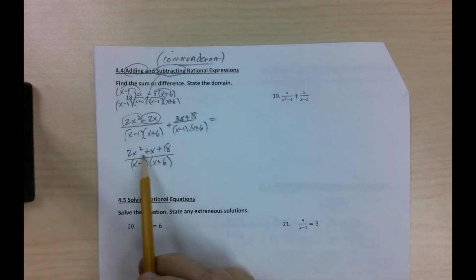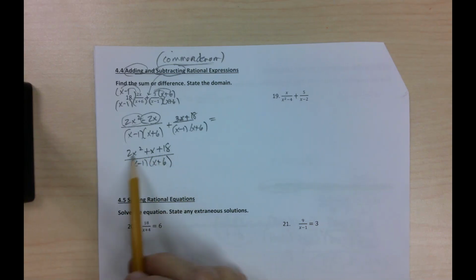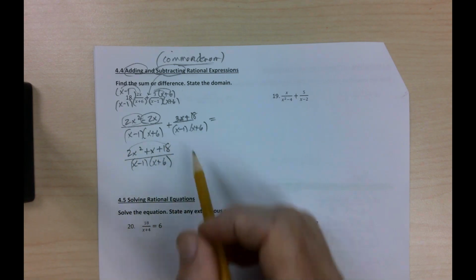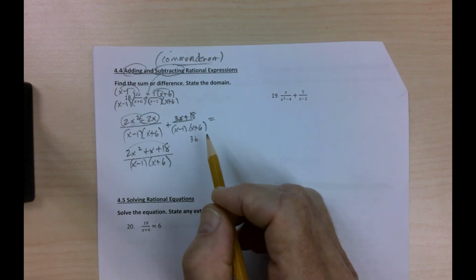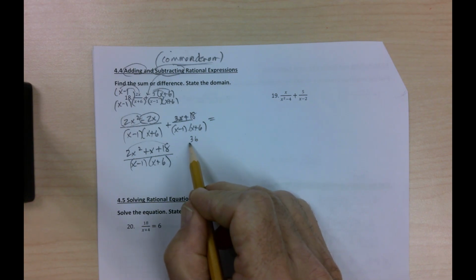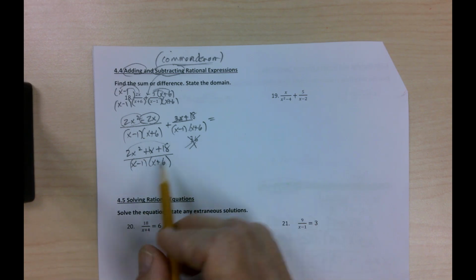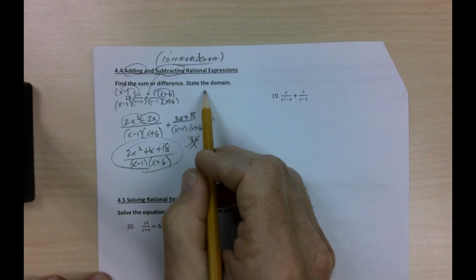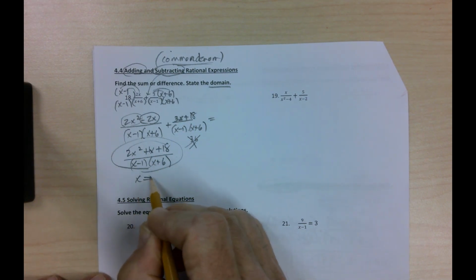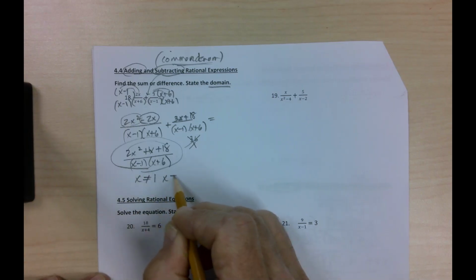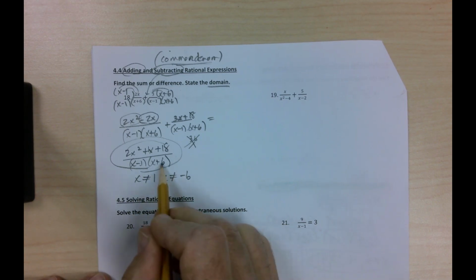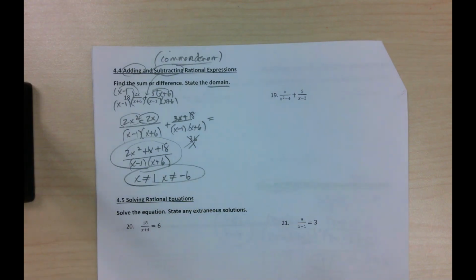Now you should take a second and wonder if you can factor this. So I go 2 times 18 is 36, and find 2 factors of 36 to add up to 1, and that's not going to happen. So that's as far as it goes. The domain, x cannot equal 1 from here, and x cannot equal negative 6 from here. So don't forget that little part.